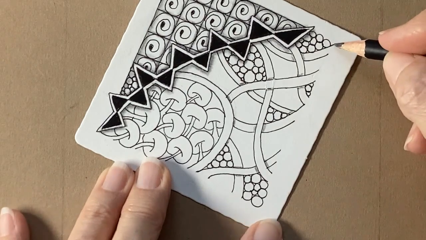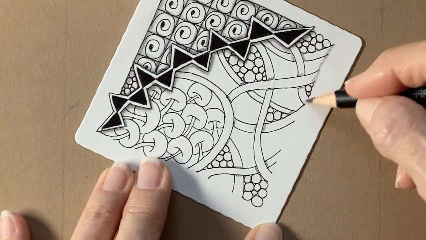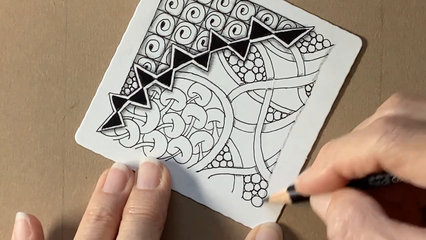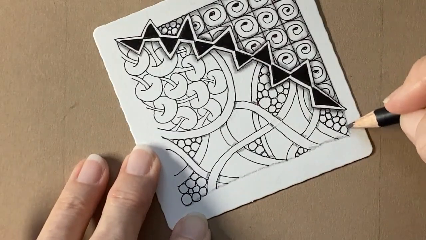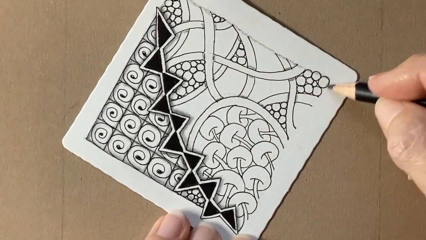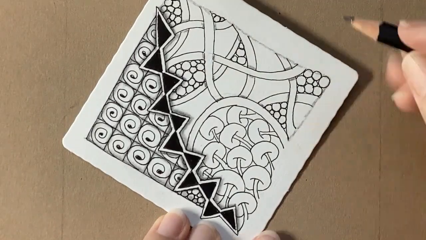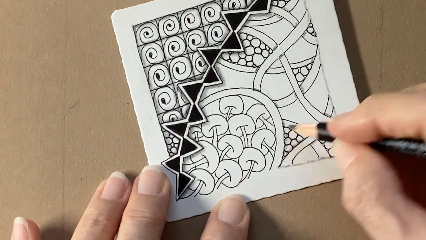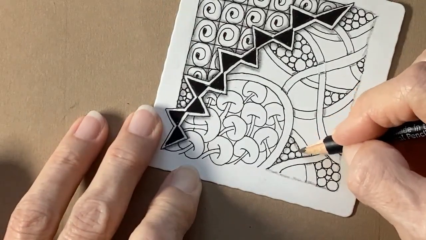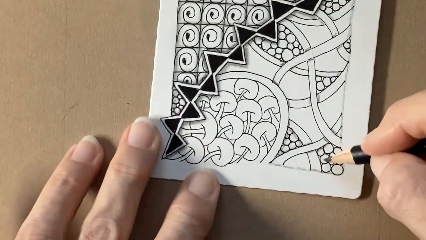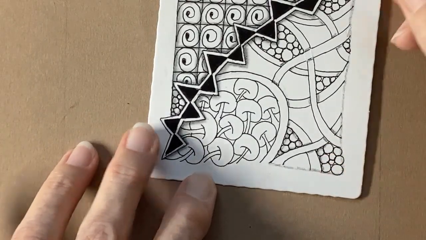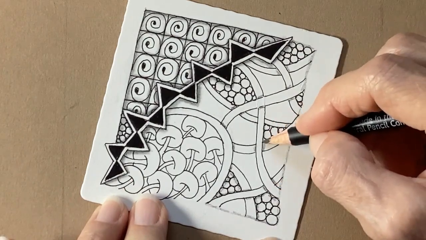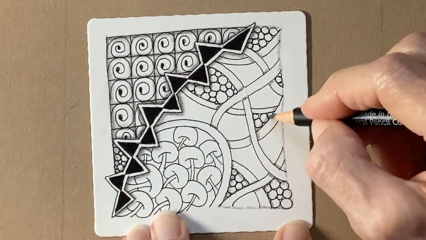Okay, and I'm just going to add graphite along this border and here. And where I have Tipple inside, I'm going to add a little bit of graphite there too. Don't need much in these little sections.